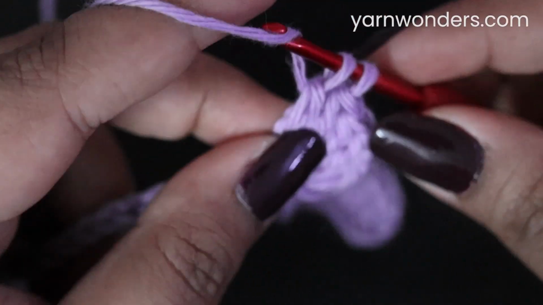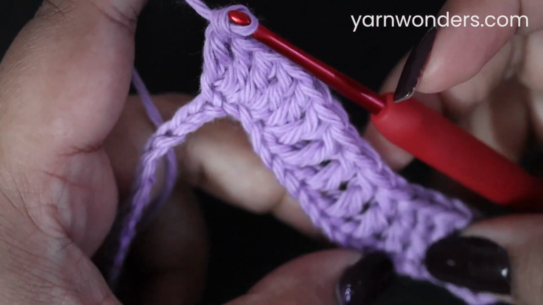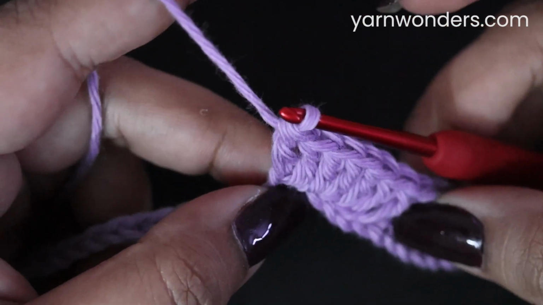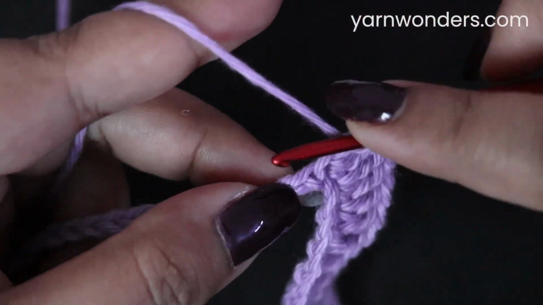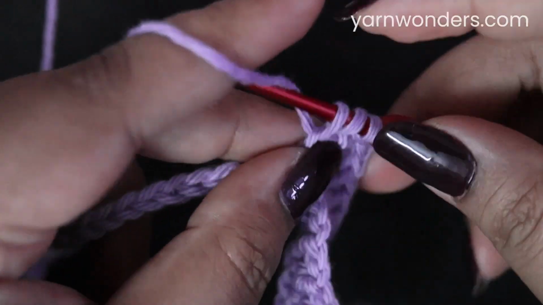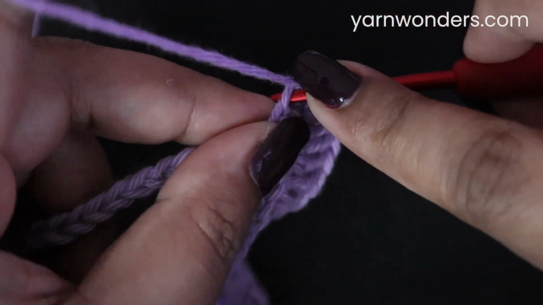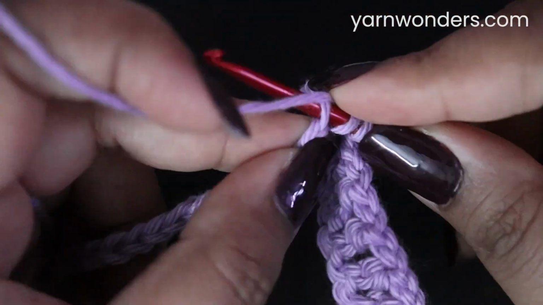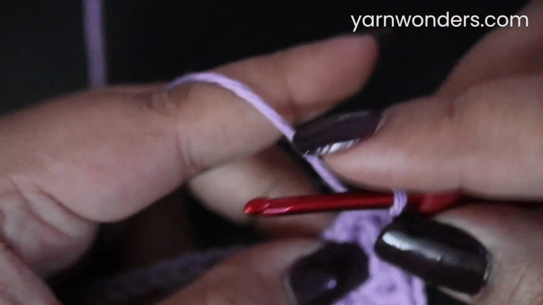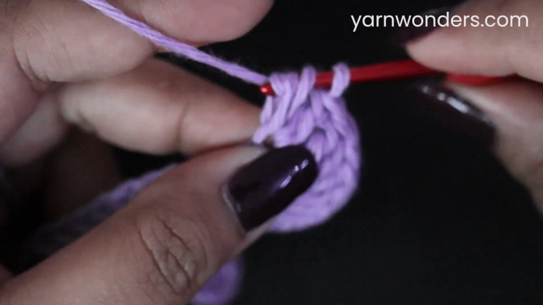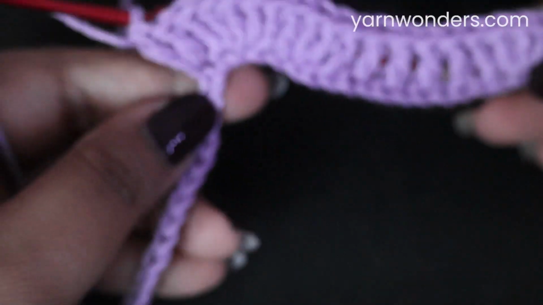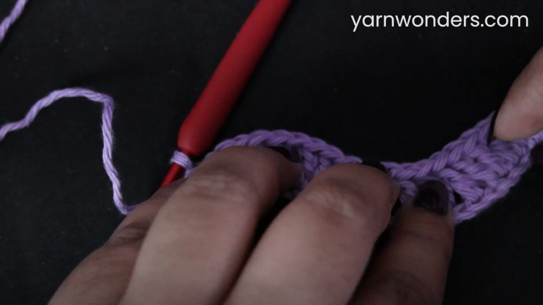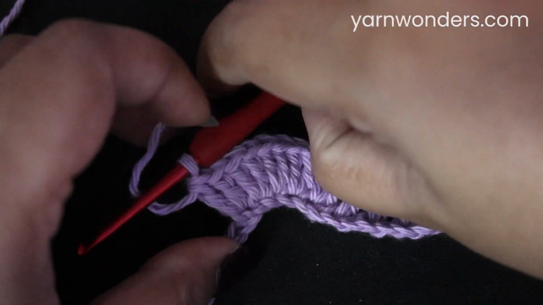So we started off with 3 increase and we did 5 decrease. Now we are making 5 increases. 1, 2, 3, 2 more to go. That's the fourth increase, and this is the fifth increase. So that forms the second peak.